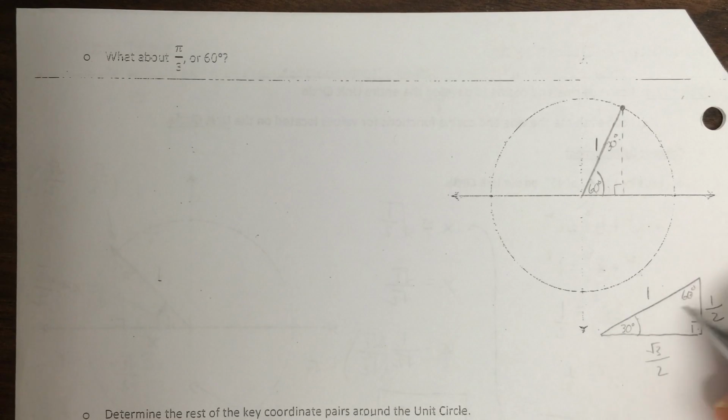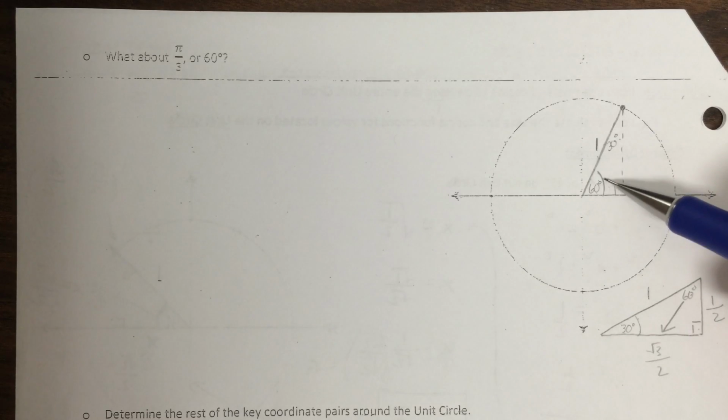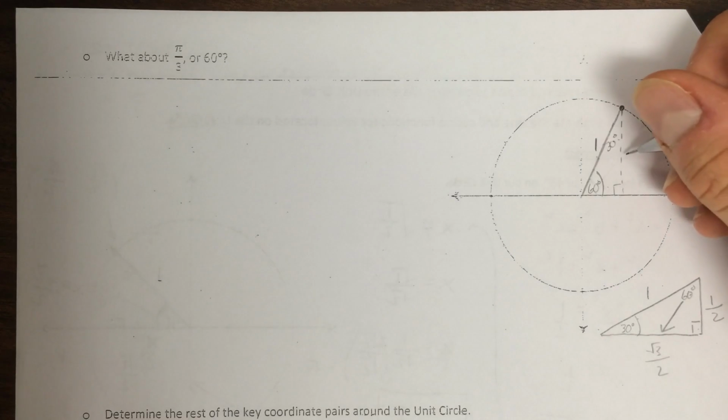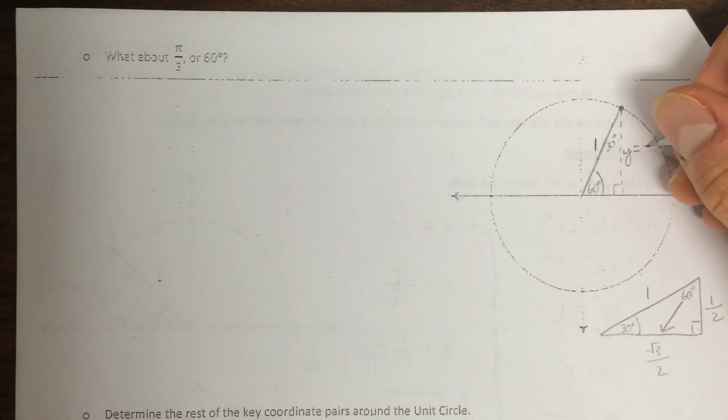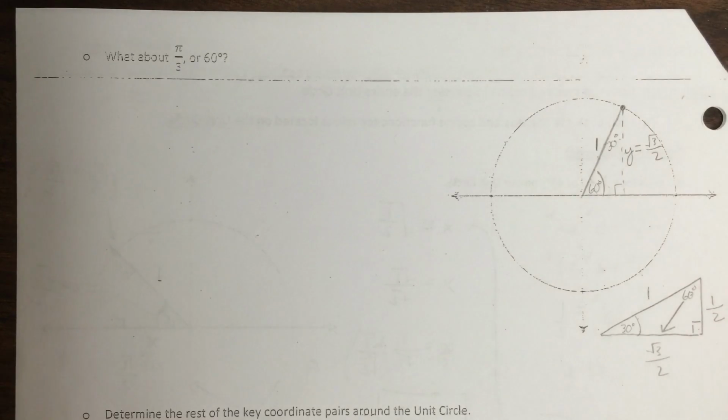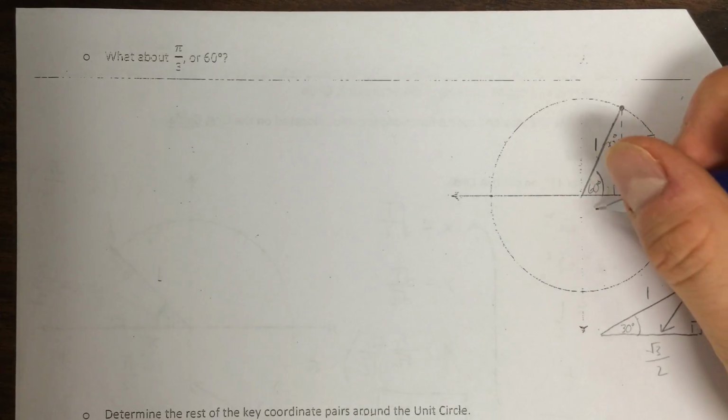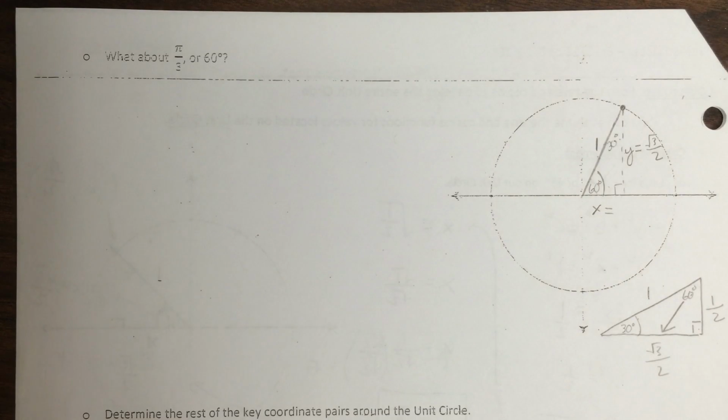So if I look at 60 degrees in the triangle we developed in video number 2, opposite of that 60 degrees is square root of 3 over 2. So if we go here, 60 degrees, opposite, we were going to say that's y because it's up and down, vertical, square root of 3 over 2. Horizontal, so this is going to be x, or it's on our x-axis.